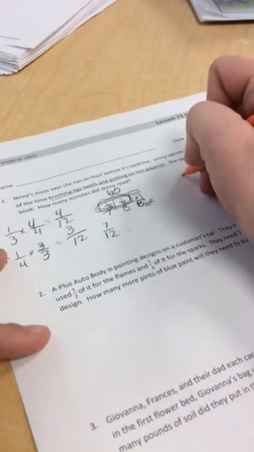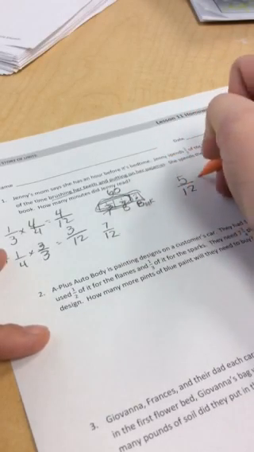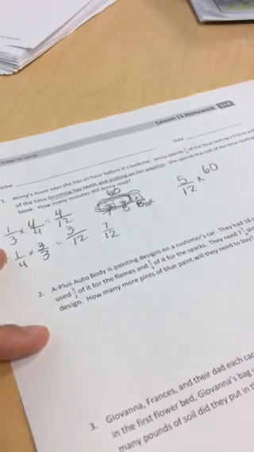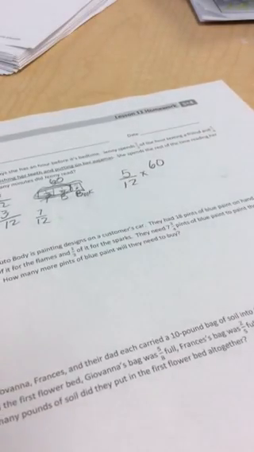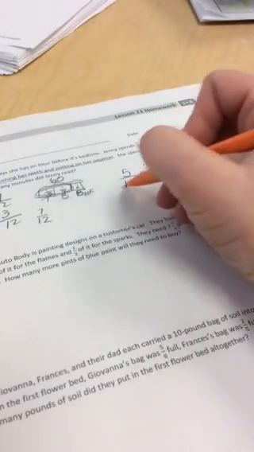So we need to know how much 5/12 of 60 is, and that'll tell us how many minutes she spent reading her book. We can simplify. 12 goes into 12 once, 12 goes into 60 5 times. 5 times 5 equals 25. She spent 25 minutes reading.